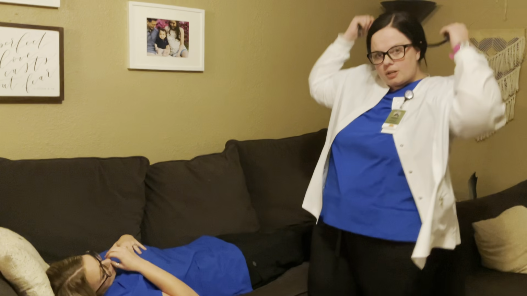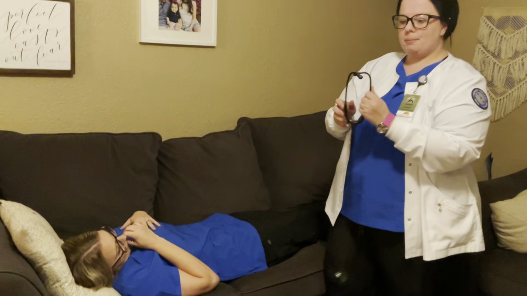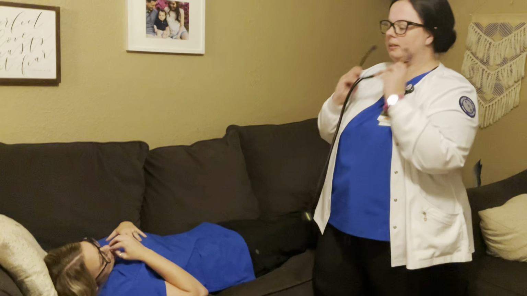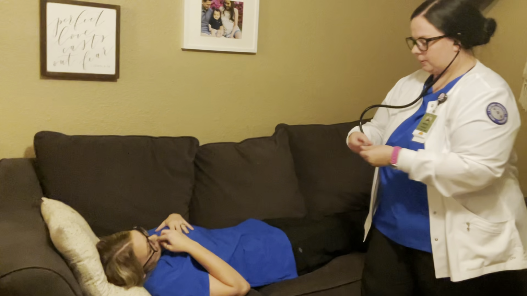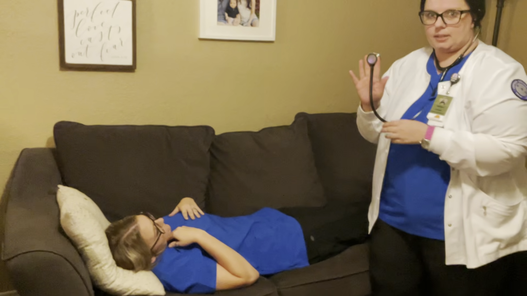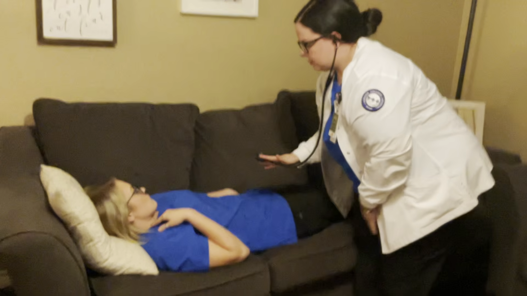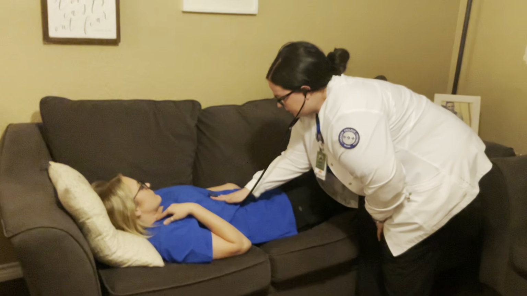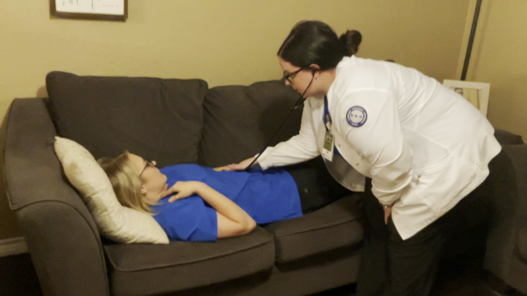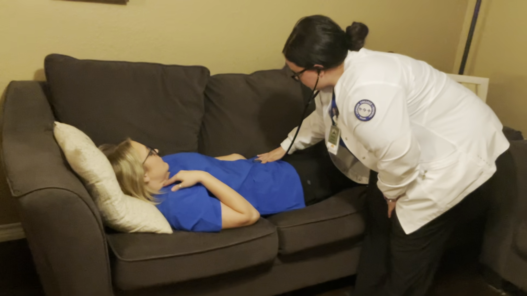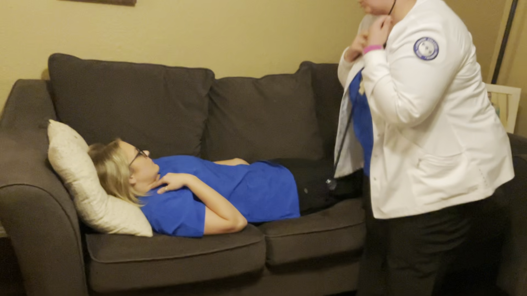Now I'm going to check for the vascular sounds in the abdomen. And you do this with the bell of the stethoscope. Okay, so when you do that, you want to do the aortic, the renal, the iliac, and the femoral. No bruits present.